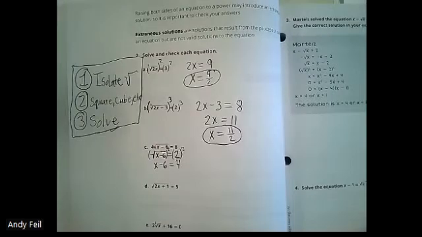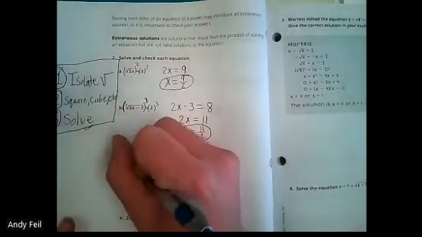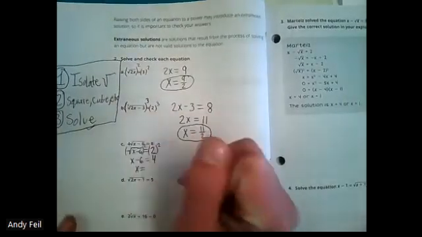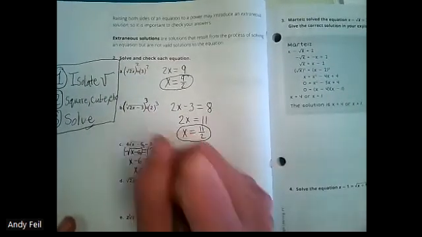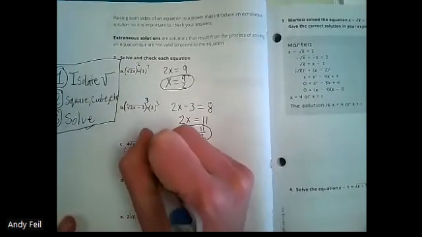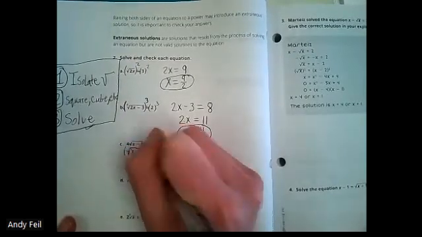Now we have to solve for x. Add 6 to both sides. So you get x equals 10. Okay.